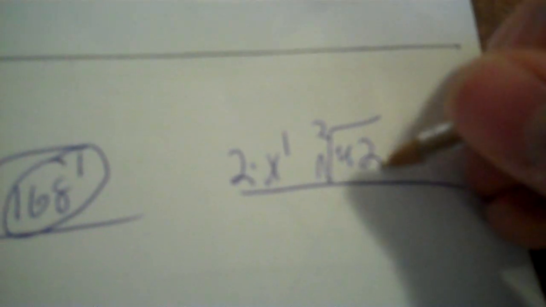So we break it down. So 168, you'd start dividing at 144 and you get decimals all the way up to 4. Just to save time in the video, if I divide 168 by 4, you get 42. So it's 4 and 42. So that becomes a 2, so a 2 comes out to the front, and then 42 goes inside.